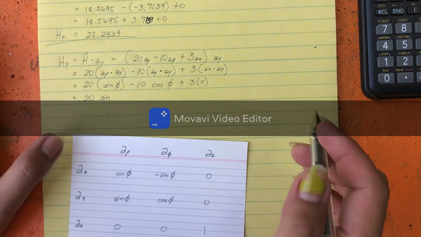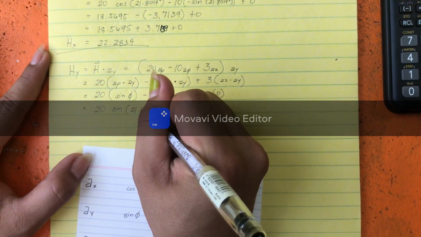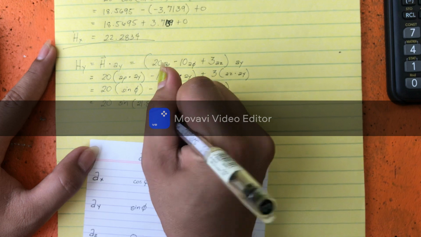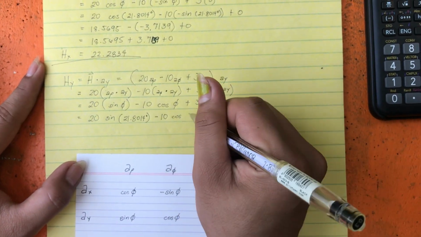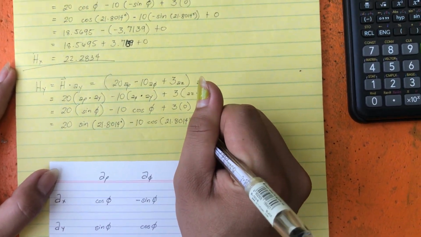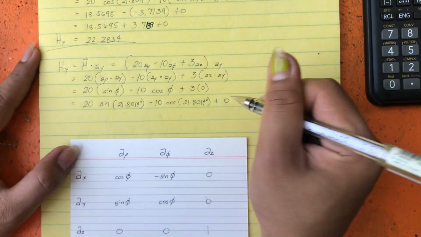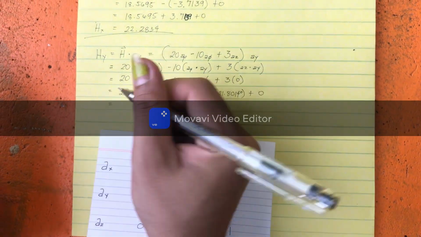20 sine, the value of our phi is 21.8014 degrees. We substitute phi as our value of the angle, minus 10 cosine phi, which is 21.8014 degrees, plus 3 times 0 is 0.